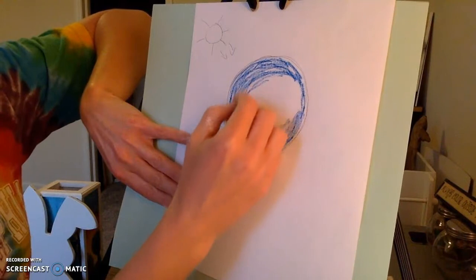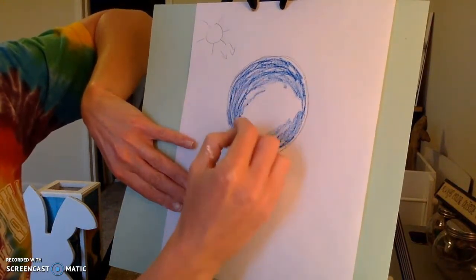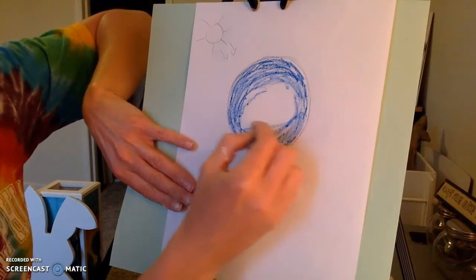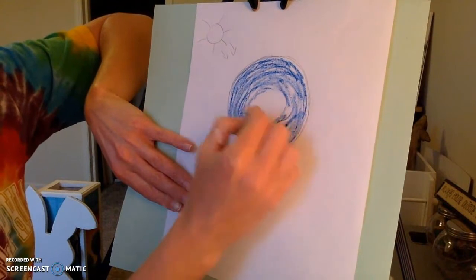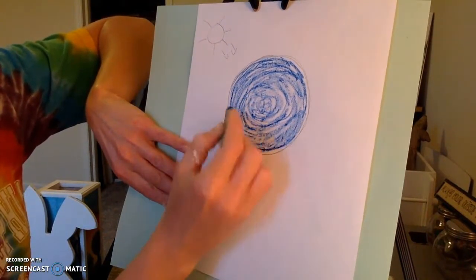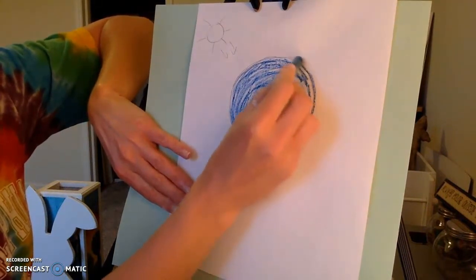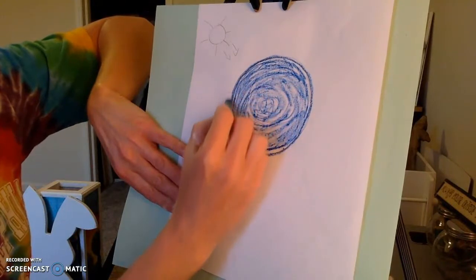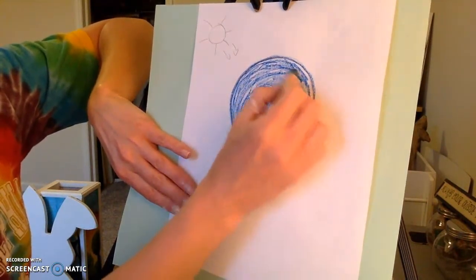Okay, and you can see that I'm not really filling in the circle completely because with oil pastels and blending, we really want to layer the colors. So filling it in really dark right now isn't important. You can outline the outer edge just to give you a nice shape. We do want to stay inside the lines, of course, when we shade this in.